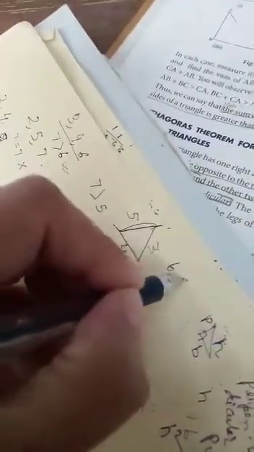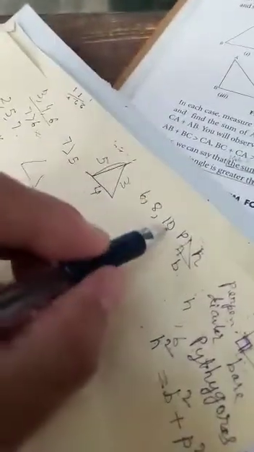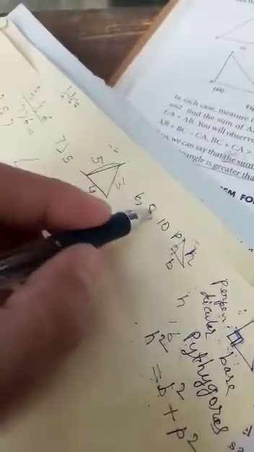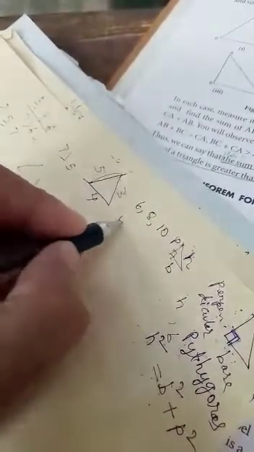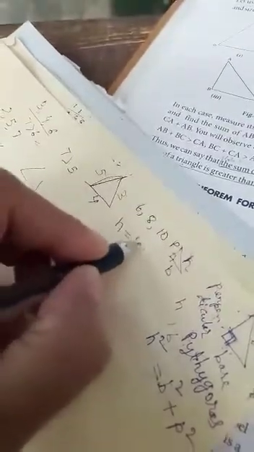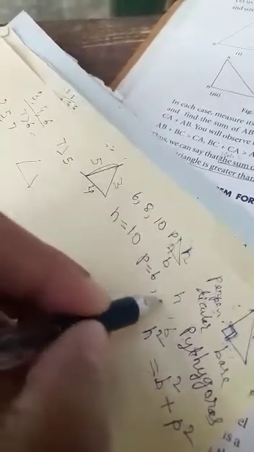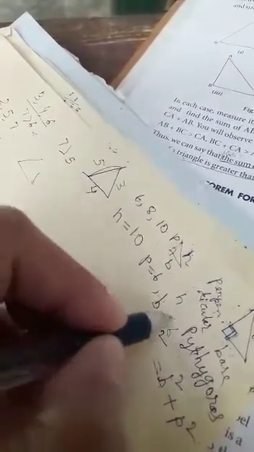You have number A, you have 6, 8, 10. So remember, we have to use Pythagoras theorem. We take the longest one from here as H. 6, 8, and 10, so the longest one is 10, right? P and B you can take any. So if I take P to be 6, then B will be 8.